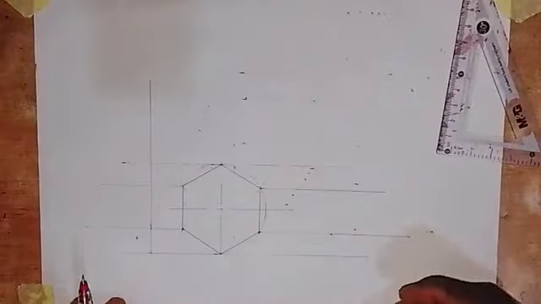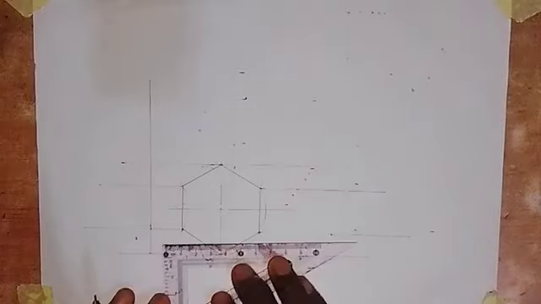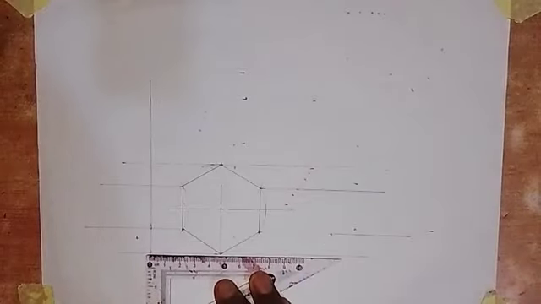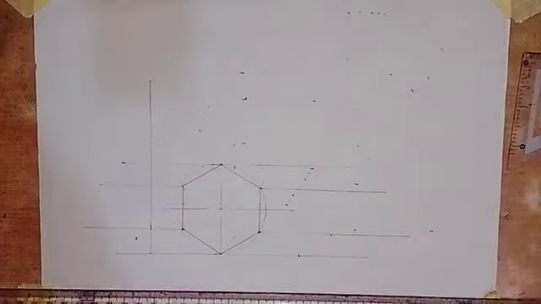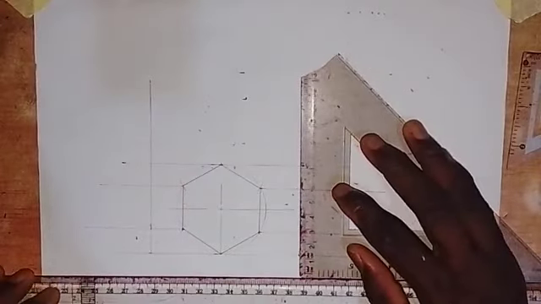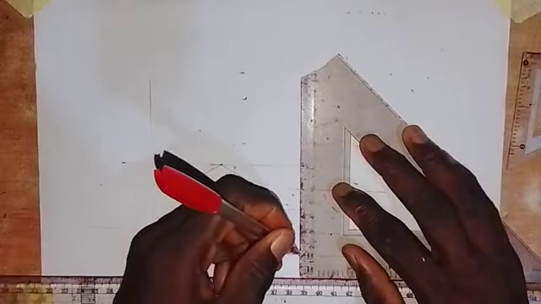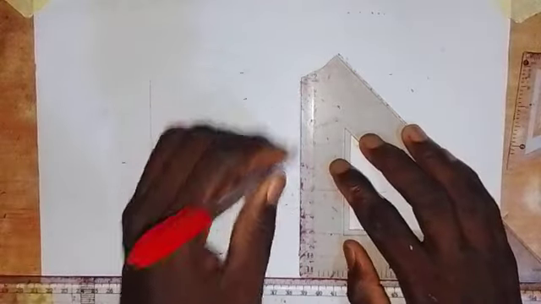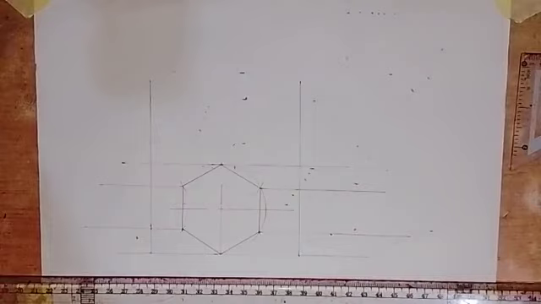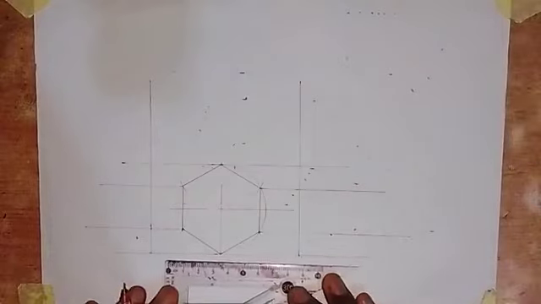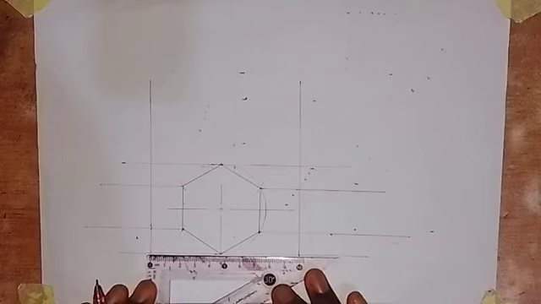The next thing that I'm going to do is take a measurement of 100 millimeters from here. So this is 100 millimeters from this point. At this point, we are going to draw a vertical line, and it goes up to where we are going to place the front elevation. So it goes up like this. I'm looking at this distance that we have here, it is 100.